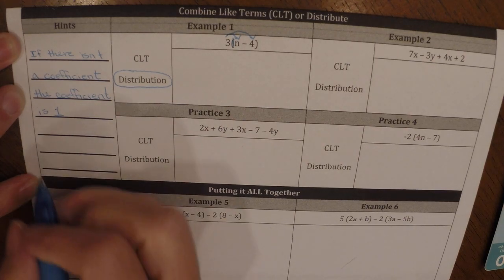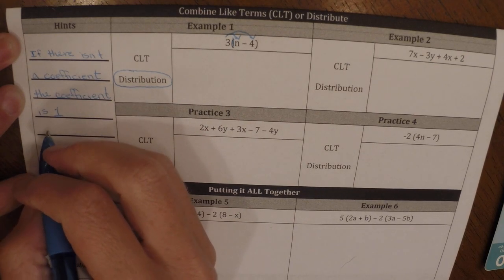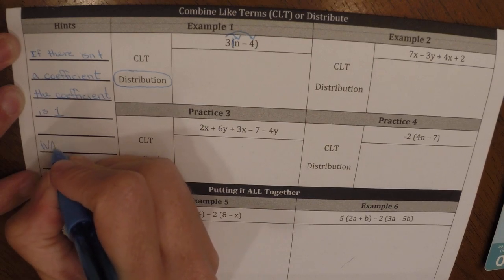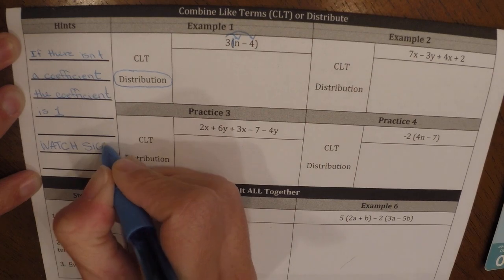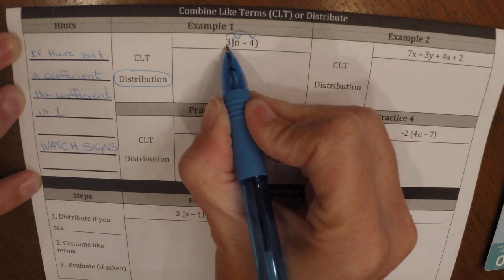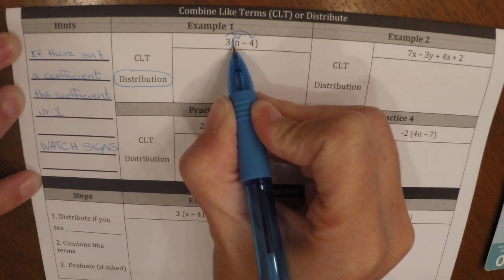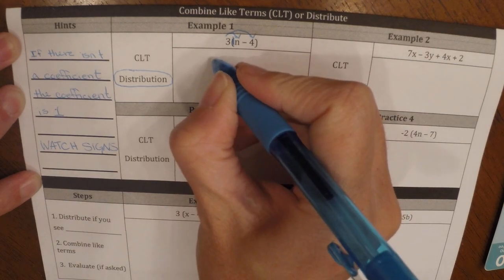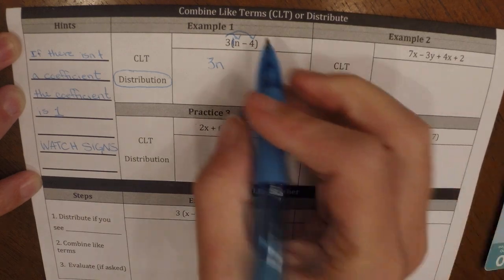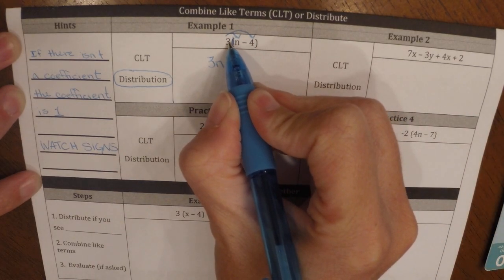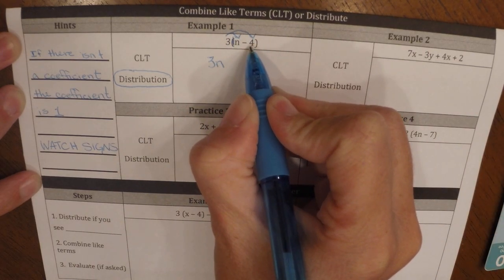And then the second hint is make sure that you watch your signs. So watch signs. This is a big deal. So 3 times 1 is 3, and then I have an n. So we would say this is 3n. And then this is 3 times -4.